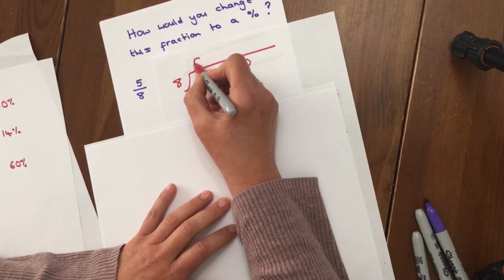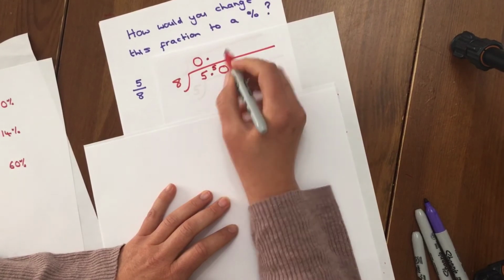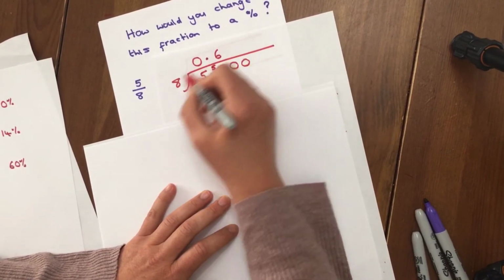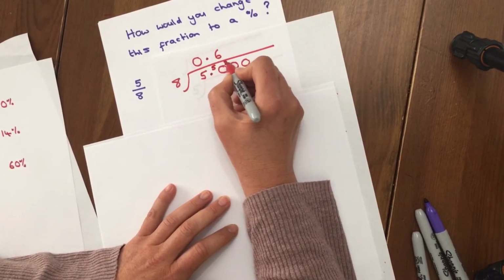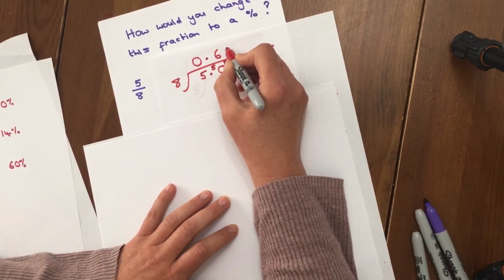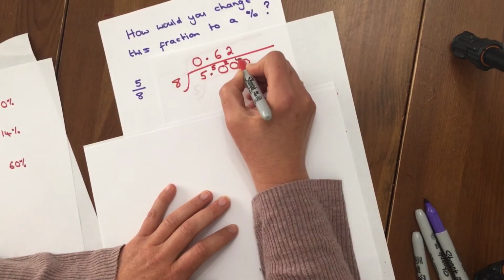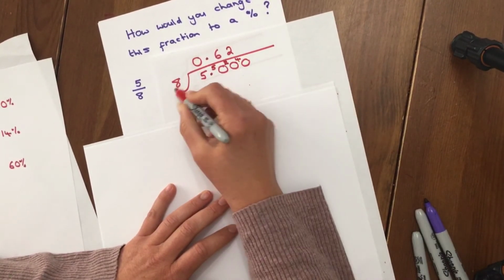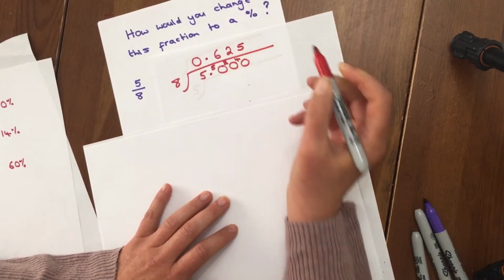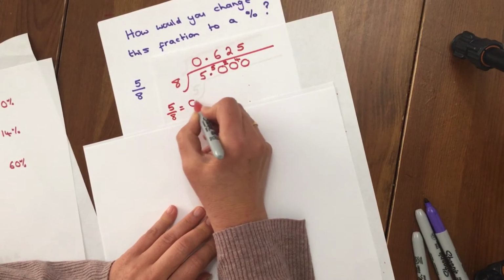8 into 5 doesn't go. 5 left over. 8 into 50 goes 6. 6 8s are 48. 2 left over. 8 into 20 will go 2 times. 2 8s are 16. 4 left over. 8 into 40 goes 5. So 5/8 as a decimal is this.